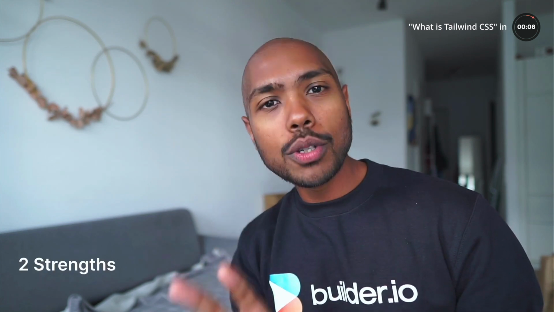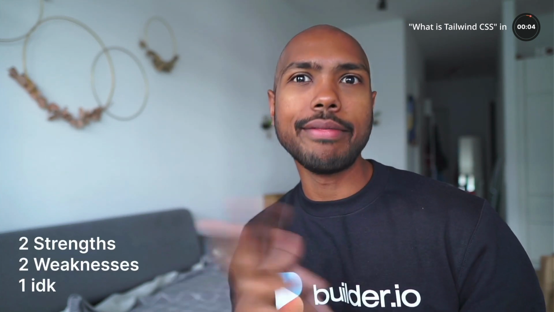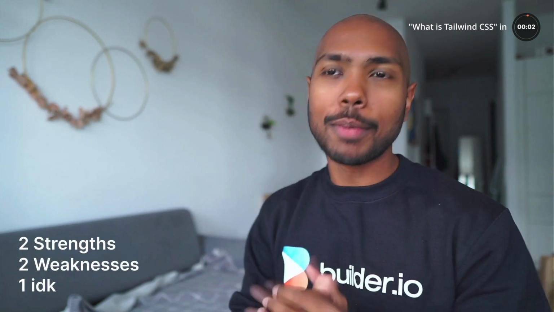Now with that, let's get into Tailwind. I want to talk about two strengths, two weaknesses, and one I'm not so sure about, okay? To begin with, let's define what Tailwind even is, because a lot of people have expressed confusion about this to me. And off the bat, I want to tell you Tailwind is a CSS generator.